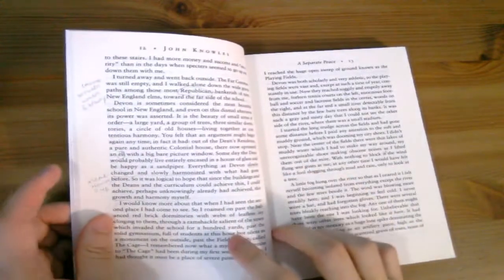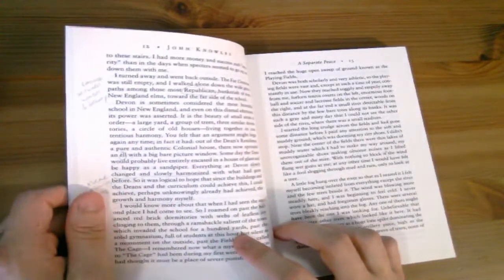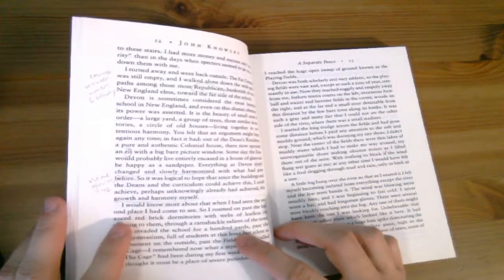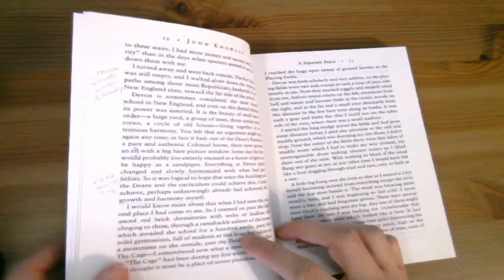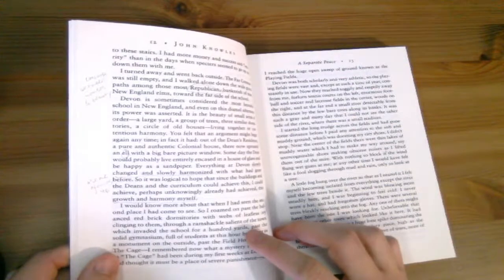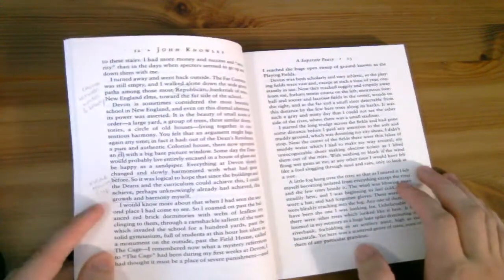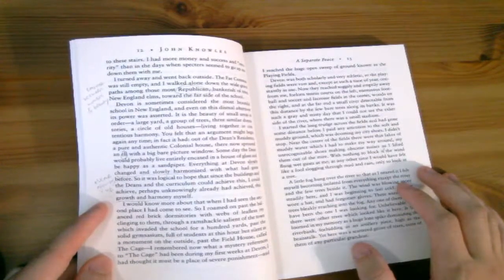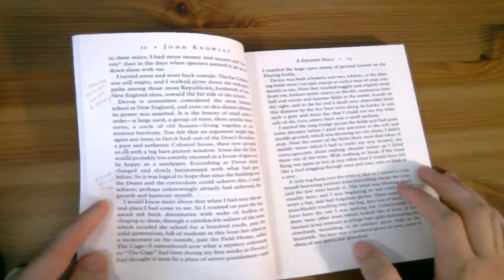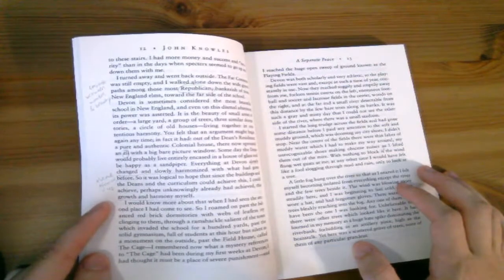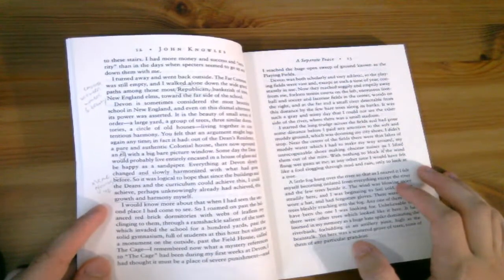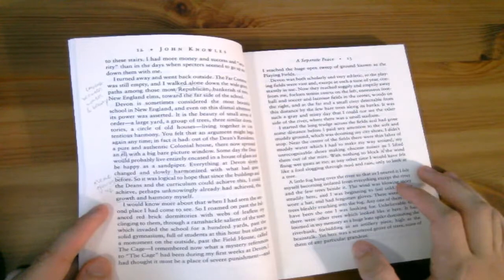Continuing on. I would know more about that when I had seen the second place I had come to see. So I roamed on past the balanced red brick dormitories with webs of leafless ivy clinging to them, through a ramshackle salient of the town which invaded the school for 100 yards, past the solid gymnasium full of students at this hour, but silent as a monument on the outside, past the field house called the Cage.